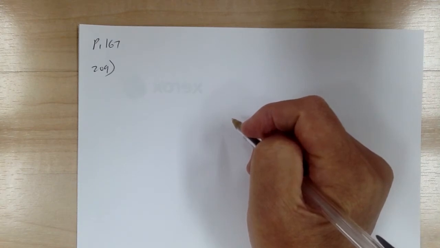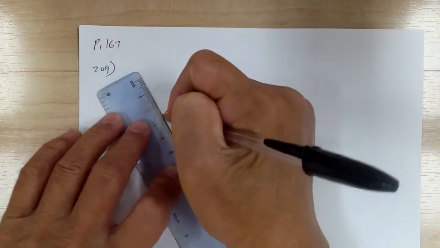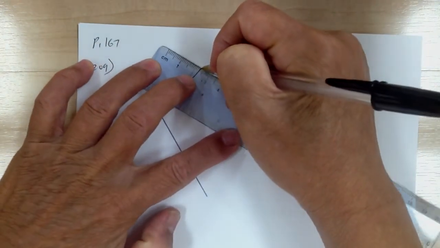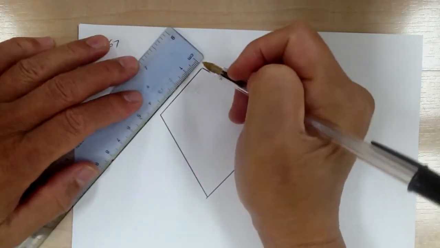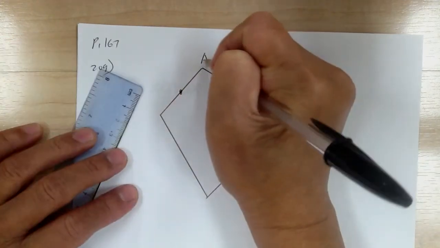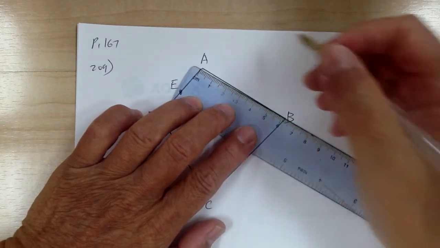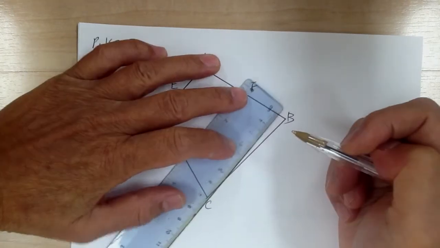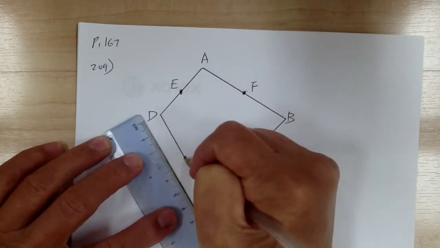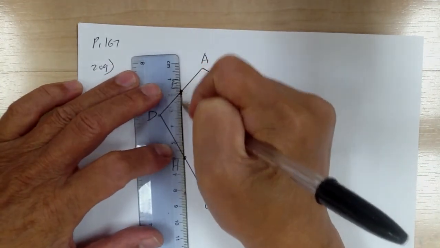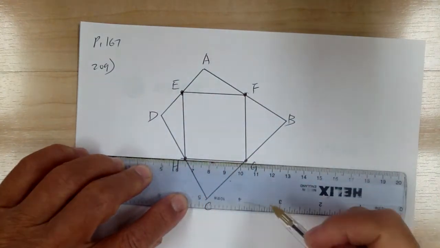Okay, so you need to prove that connecting the midpoints of the sides of any quadrilateral, a parallelogram is formed. Okay, so let's go ahead and, so you just have a general quadrilateral, okay, and you connect the midpoint of each side. Let's go and label this A, B, C, D. And so this would be E, F, G, and H.